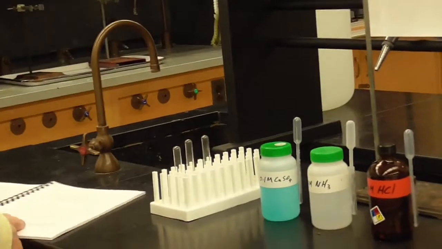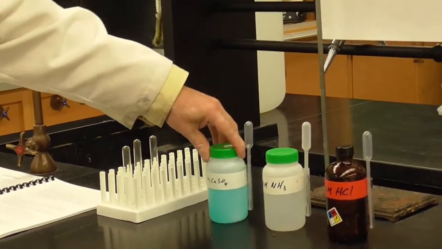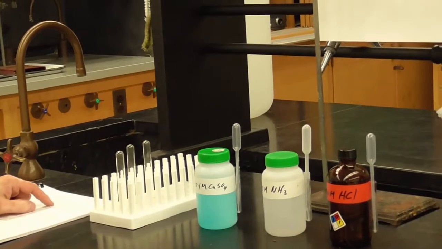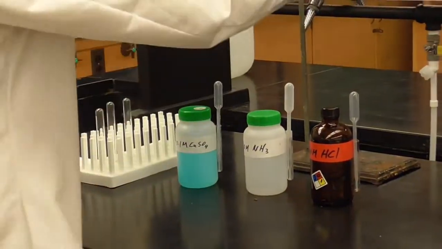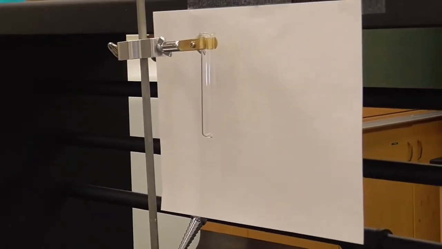Okay, here I've got the protocol, just like you do in the lab manual. I'm just going to follow it right along. And it says step 1, add 20 drops of the 0.1 molar copper sulfate to a small clean test tube. I'm going to use this test tube up here so you can see it against the white paper.